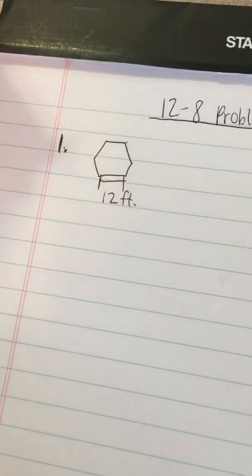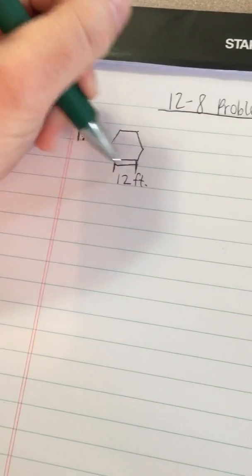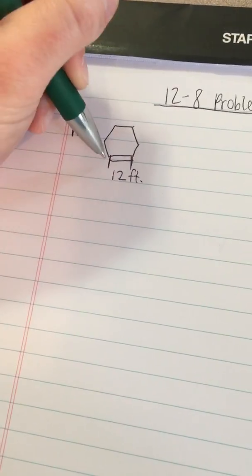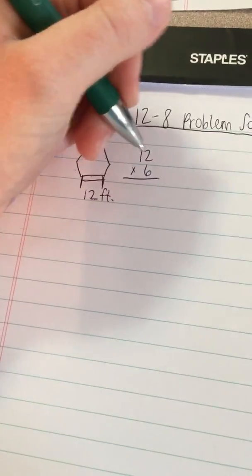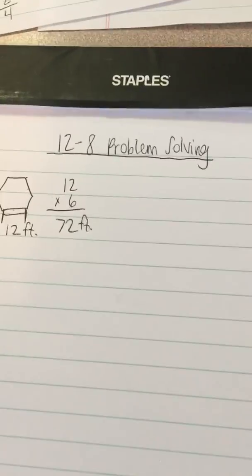So each side, that's supposed to be one side, is 12 feet. So if I'm gonna find out how many feet goes all the way around, I have to take that 12 and I have to multiply it by 1, 2, 3, 4, 5, 6, okay? So 12 times 6 is 72, all right? So I know there's 72 feet around the whole thing.